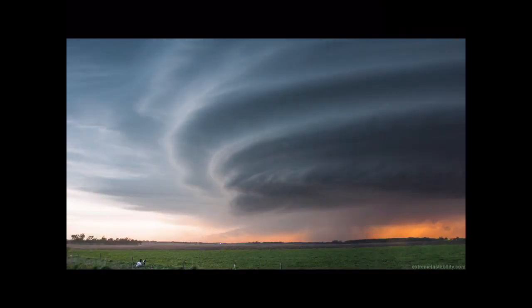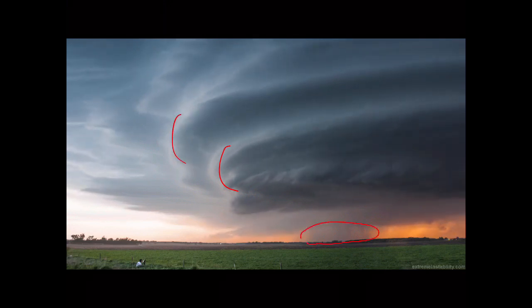Here's a supercell, and you can see the rotation going counterclockwise as viewed from above. And you can see the roll clouds that are also forming here. And in the lower part of the picture, you can see the precipitation coming down. And you can see the sheets of rain as the storm develops.